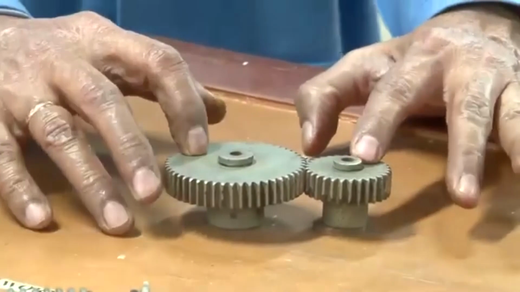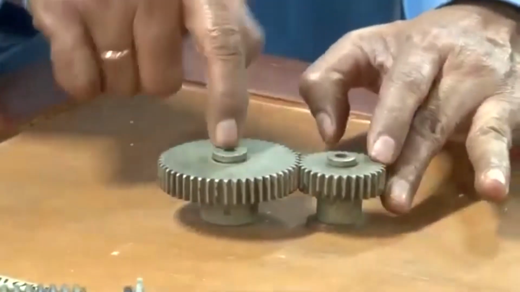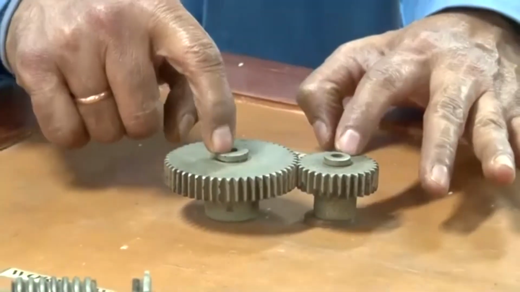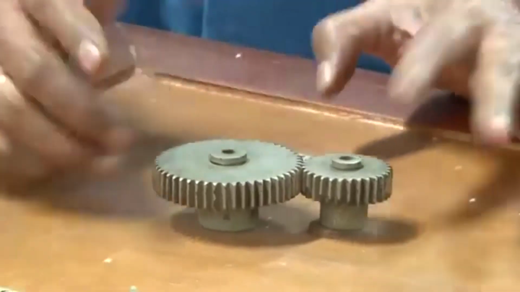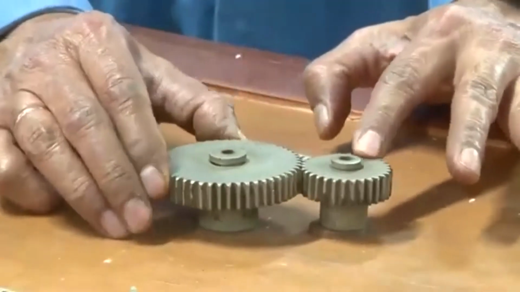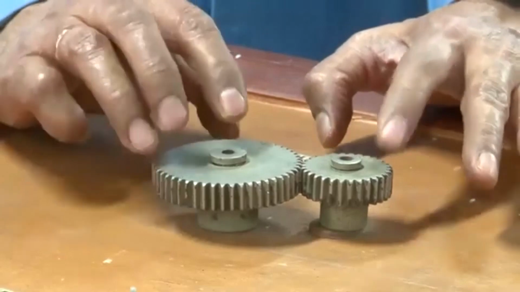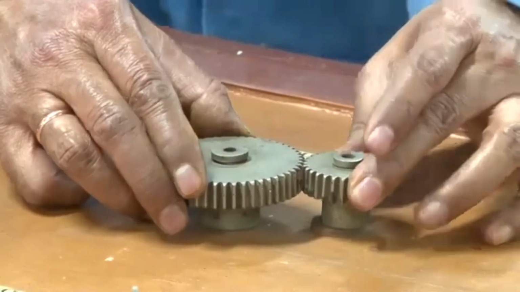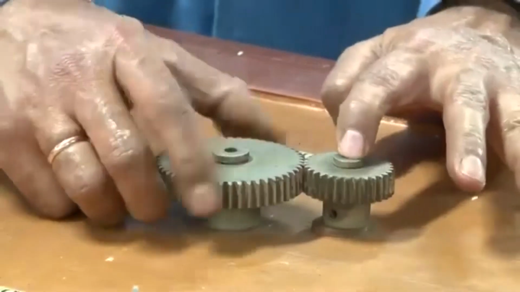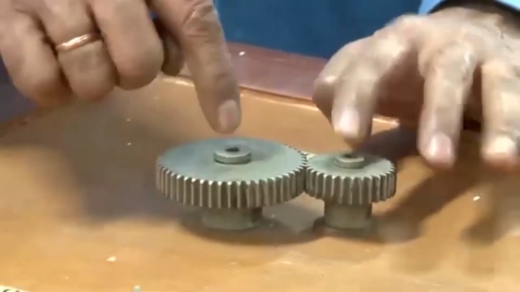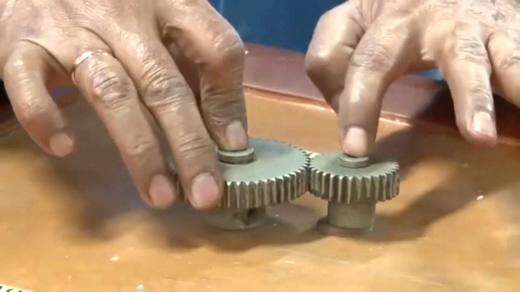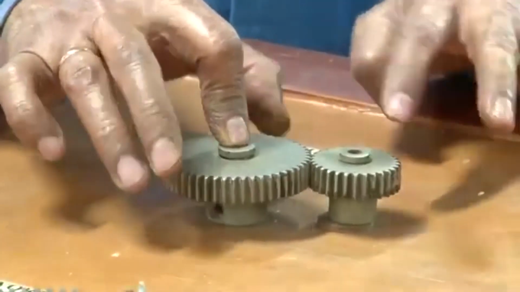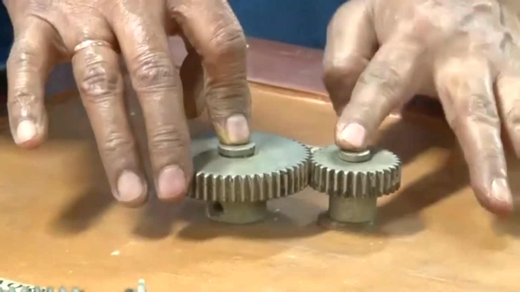And these are two spur gears, and each of these spur gears will be mounted on a shaft, and the axes of these shafts will be parallel, and the power can be transmitted. Now, this is a positive drive, because there is no slip when the power is transmitted from this shaft, for example, to this shaft. So, there is a positive transmission.